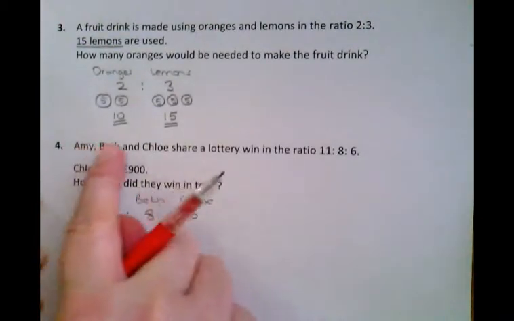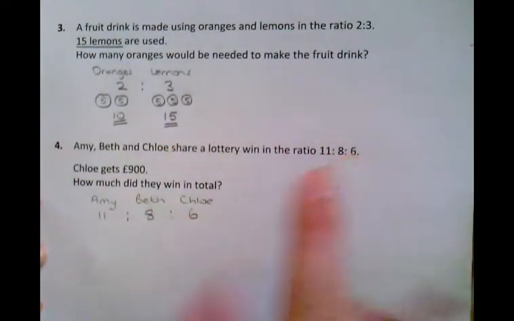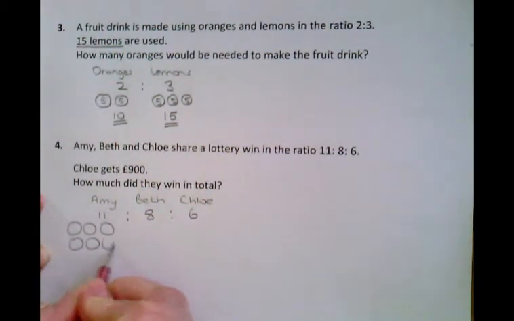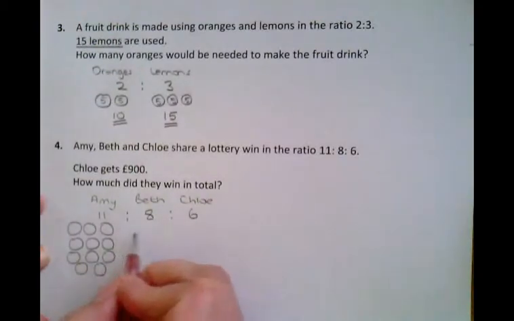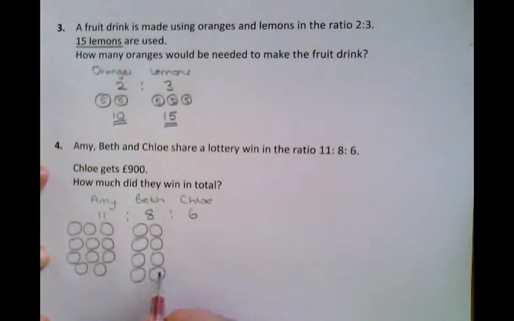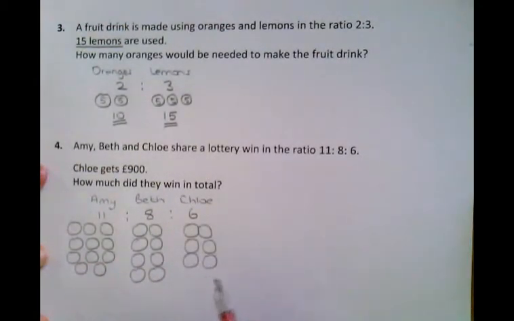The order that they give you the names in is the order that these numbers go in the ratio. So Amy gets 1, 2, 3, 4, 5, 6, 7, 8, 9, 10, 11 money bags. Beth gets 1, 2, 3, 4, 5, 6, 7, 8, and Chloe gets 1, 2, 3, 4, 5, 6.